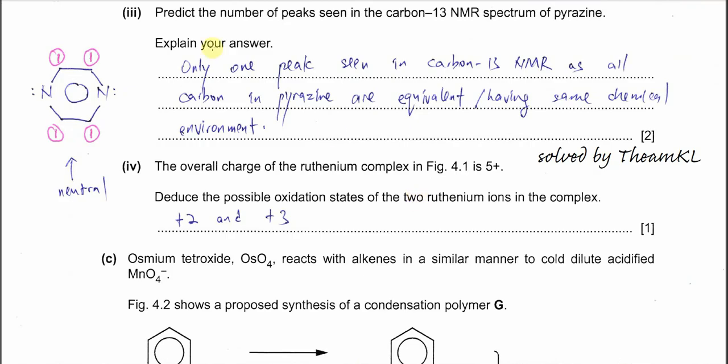Part 3. Predict the number of peaks seen in the carbon-13 NMR of this pyrazine. This molecule is quite symmetrical. As you can see here, these 4 carbons, 1, 2, 3, 4, have an identical chemical environment, or we can say they are equivalent. Therefore, together they will form just one peak, which means you will see one signal only.